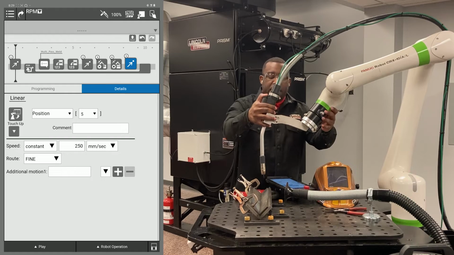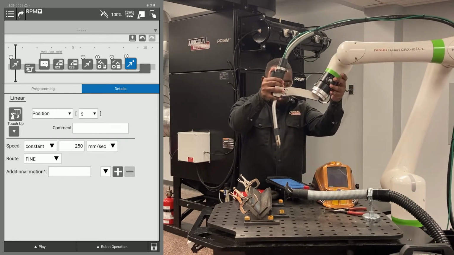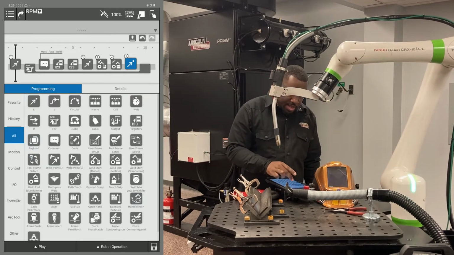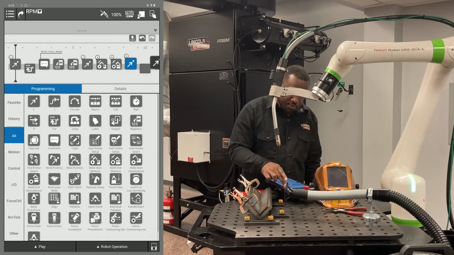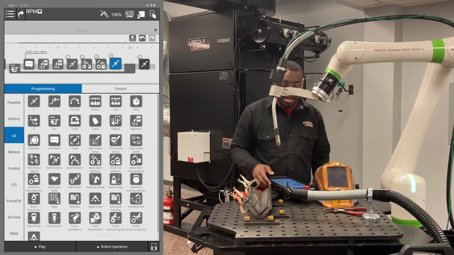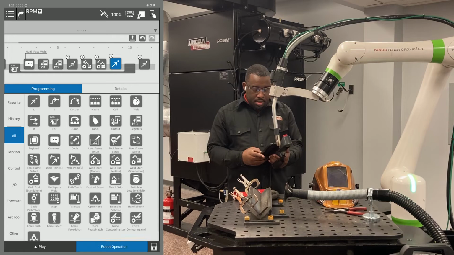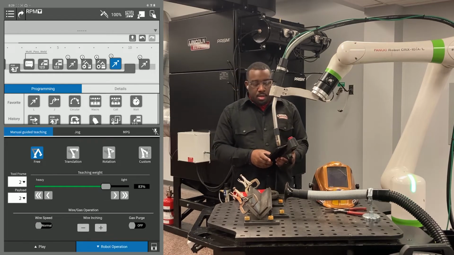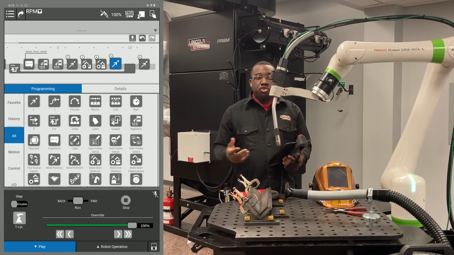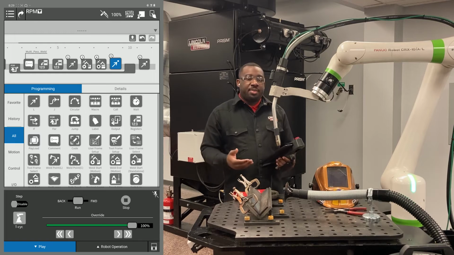Now, if you wanted to go back home after your program, you can move it out of the way. Then you can slide the L and the J move after your multi-pass weld icon. Now from here, I'm going to dry run my program and show you guys my offsets.